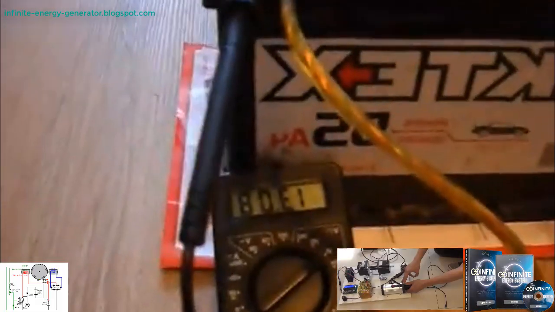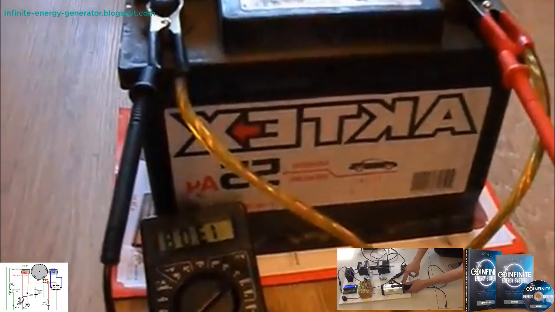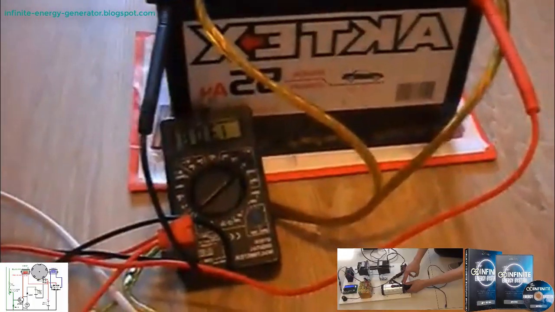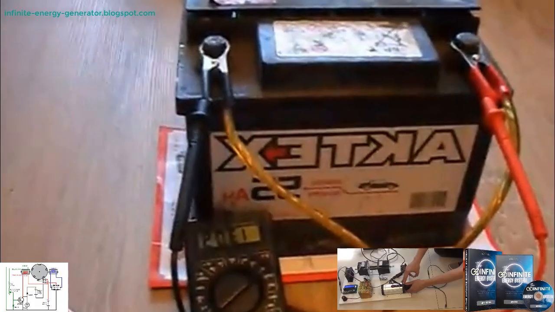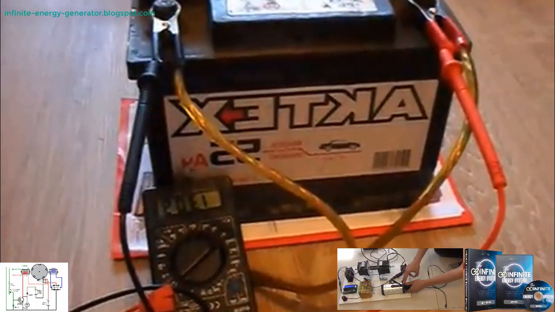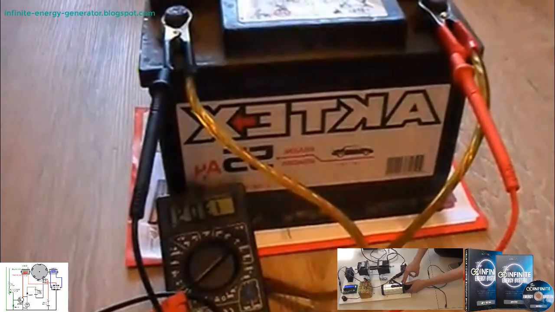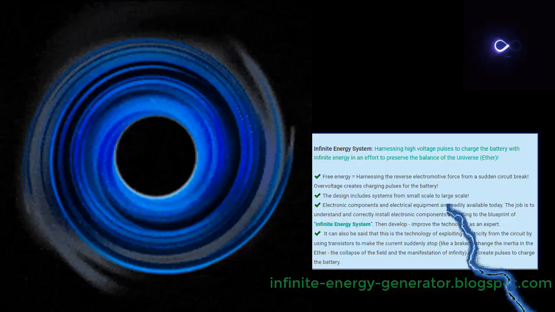The infinite energy system represents a tantalizing glimpse into a future where energy is abundant, affordable, and sustainable. By building on the principles pioneered by figures like John Worrell Keely and John Bedini, this self-powered generator challenges conventional energy paradigms and opens new avenues for innovation.